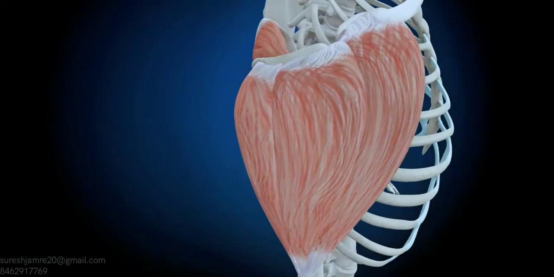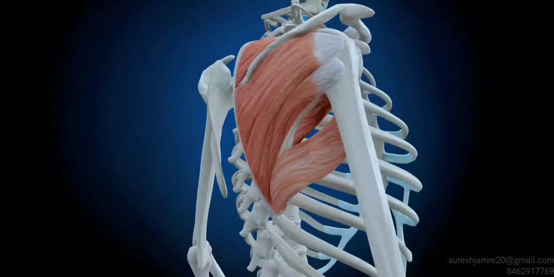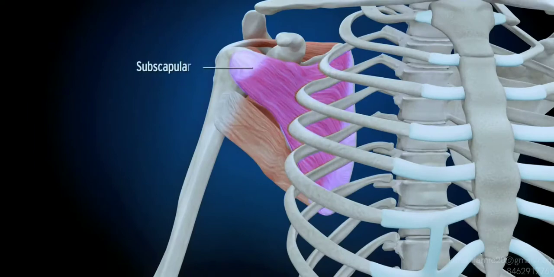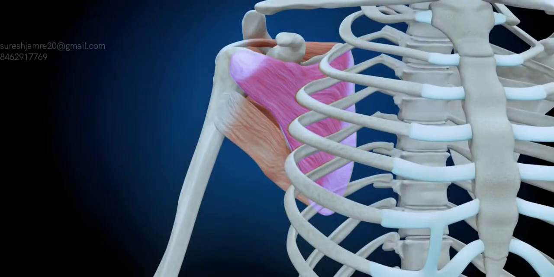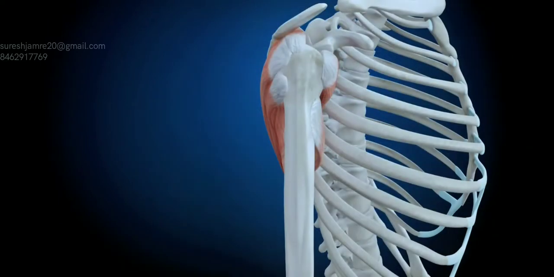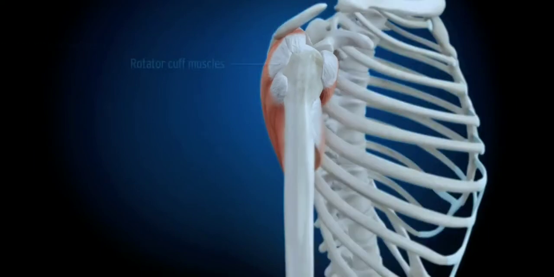deltoid, supraspinatus, infraspinatus, teres minor, teres major, subscapularis. Supraspinatus, infraspinatus, teres minor and subscapularis muscles form a cuff around the shoulder joint. Hence, they are called rotator cuff muscles.